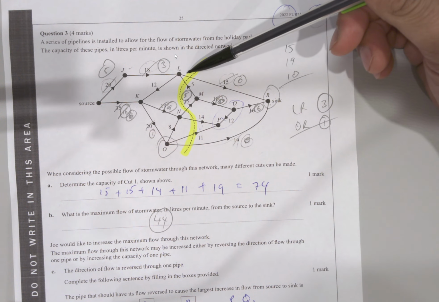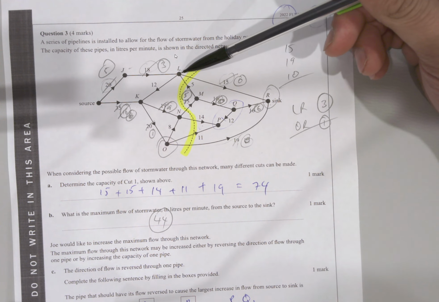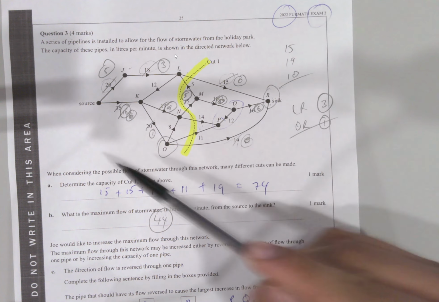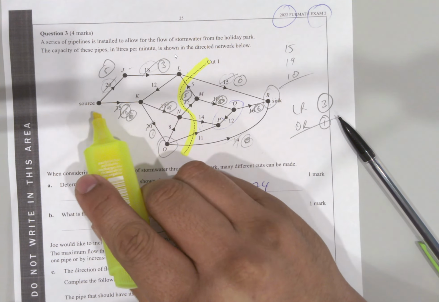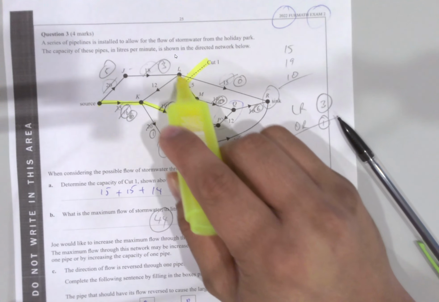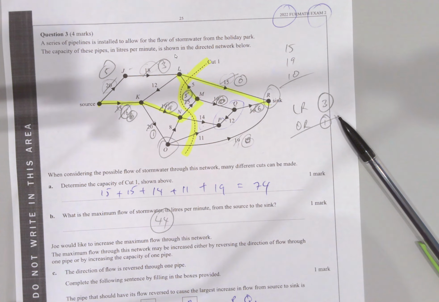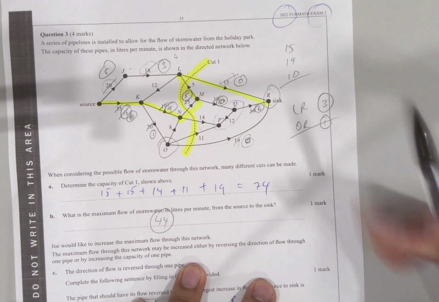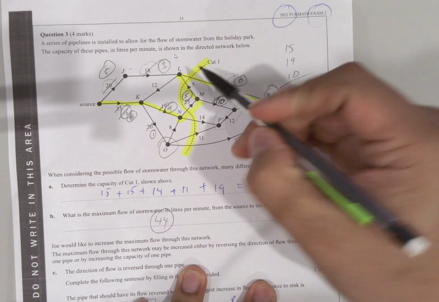But don't forget as well that there's another way to consider the flow from L to R being increased. This pathway here that you see from source to K to N to M to L, that's another way to increase that particular pathway. So how much water is going to L at the moment? Well, we've got 3 right there, but we've also got 5 here.